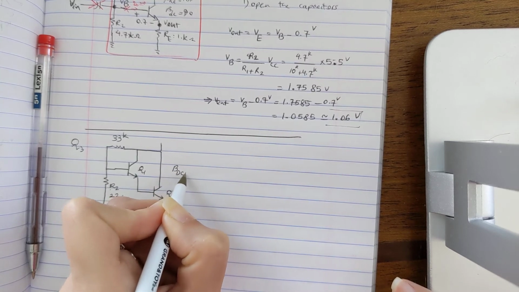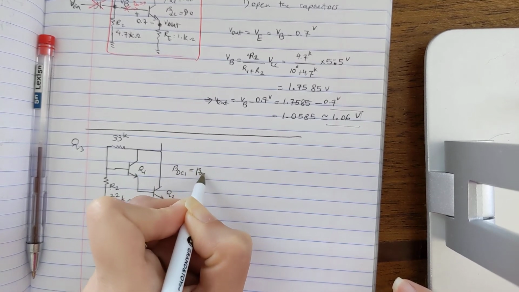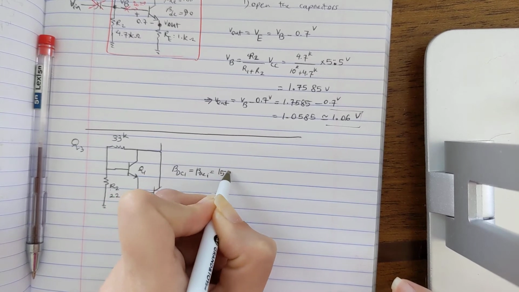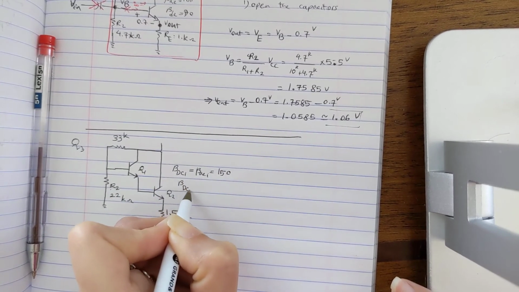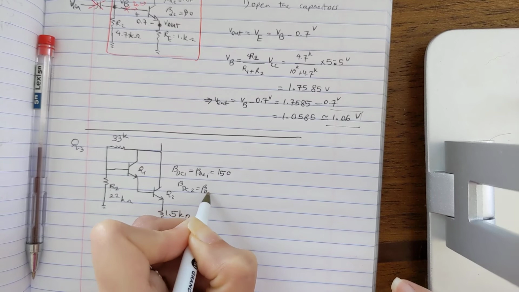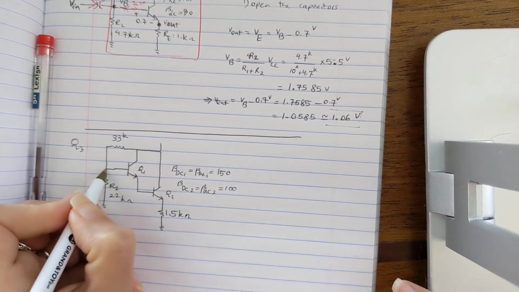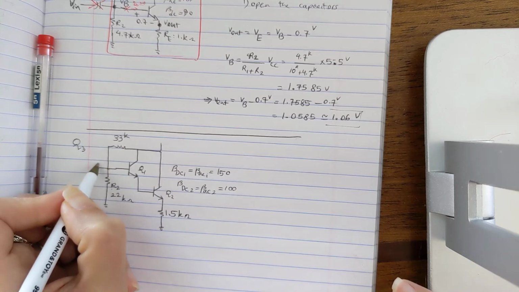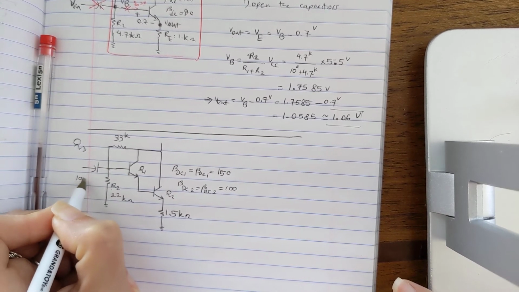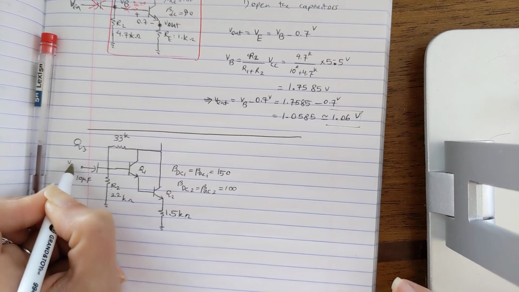Beta DC1 is equal to beta AC1, 150. Beta DC2 is equal to beta AC2, 100. And then we have 10 microfarad Vn.